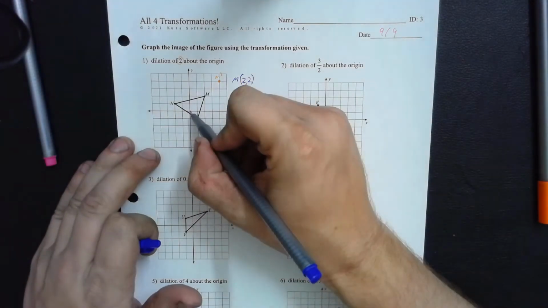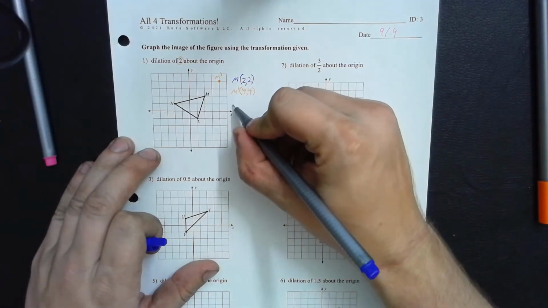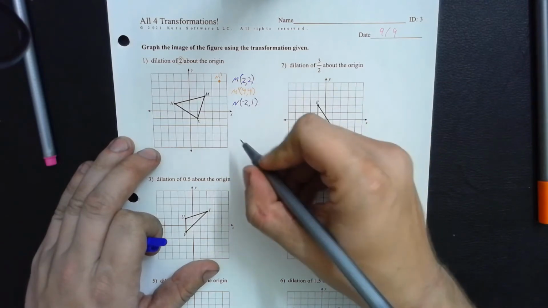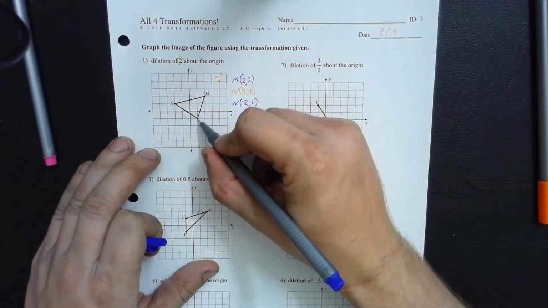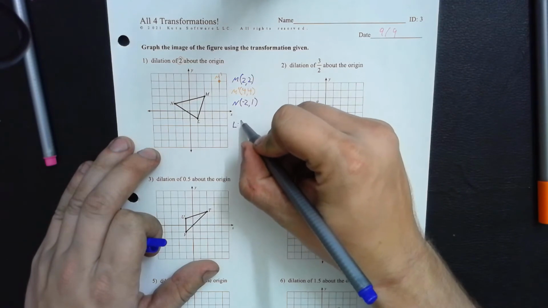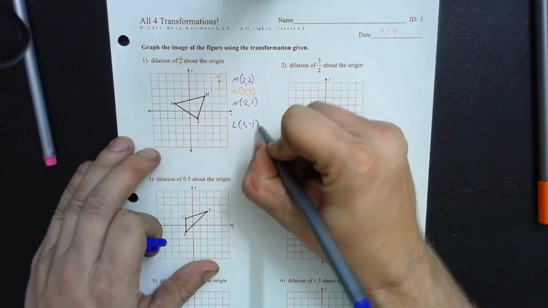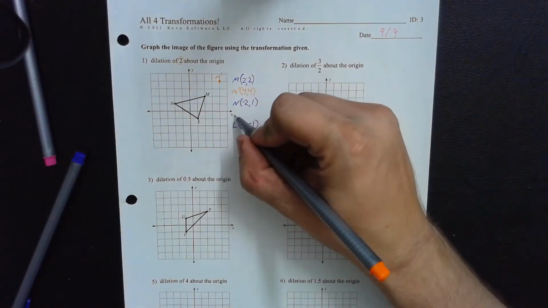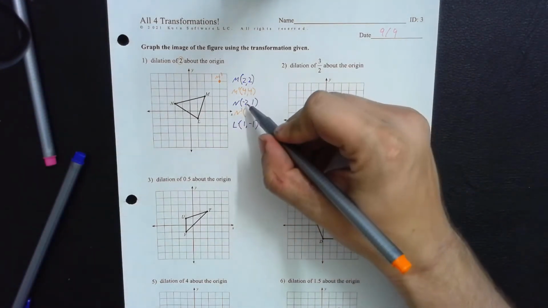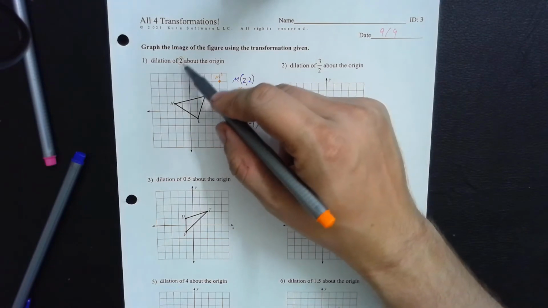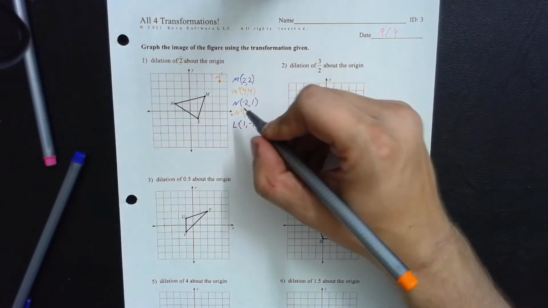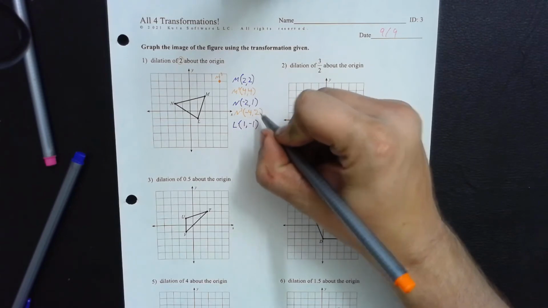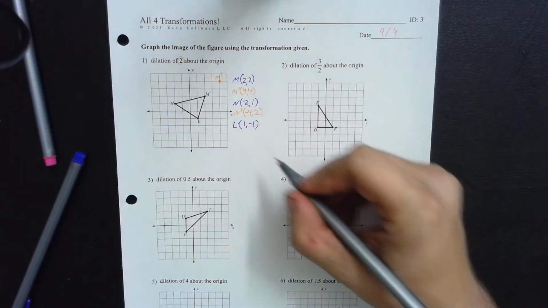N is at -2, +1. L is at +1, -1. Okay? So now that we have our original points, for N prime, we simply double each value because our scale factor is 2. So -2 becomes -4, and 1 becomes 2. Because we're simply multiplying both of those times 2.